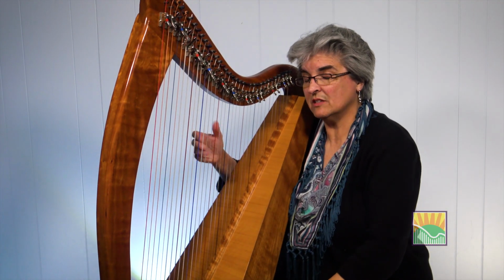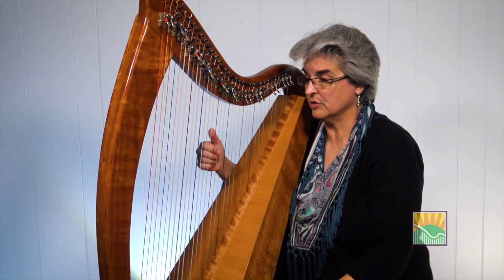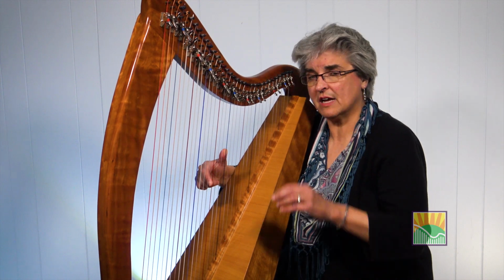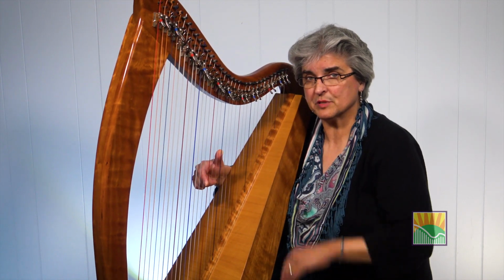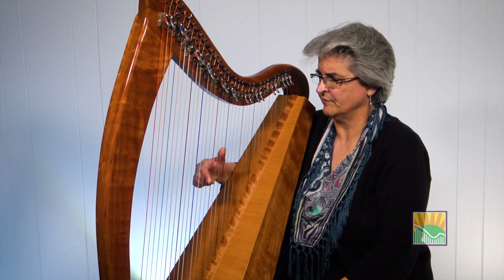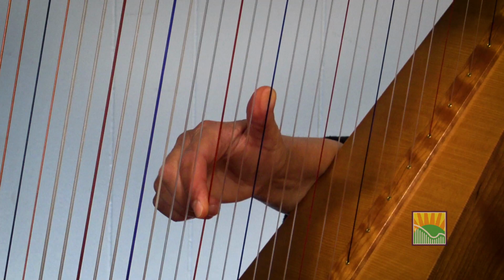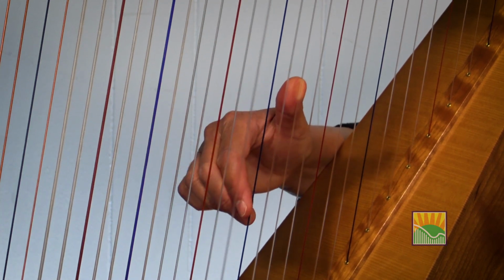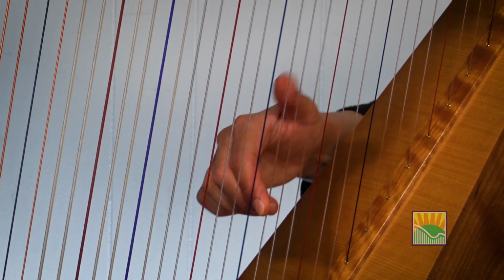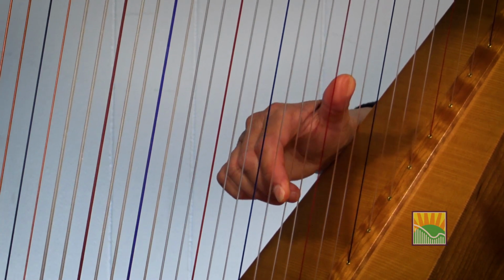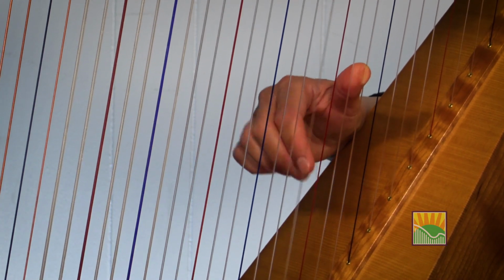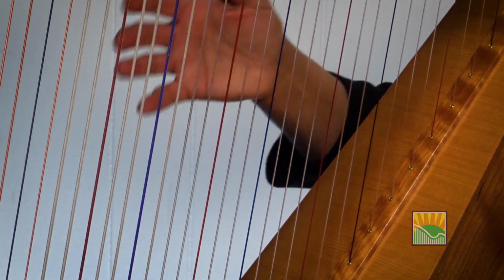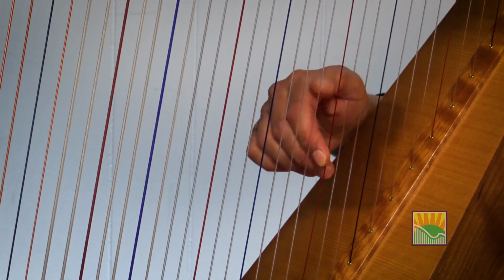Now, remember when we did the broken thirds? This is very fun to do. We'll do that with the fourths as well. We'll start on C again, and we'll just kind of go up the harp, kind of like stair steps, and then we'll come back down again. So it'll be broken fourths this time. And then we'll go back down, upside down, backwards, thumb first this time.